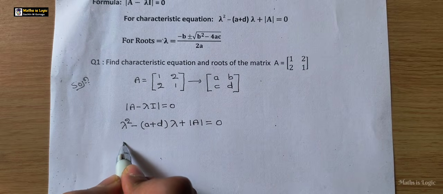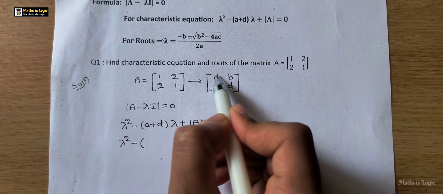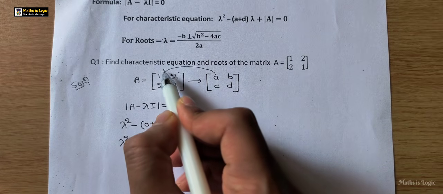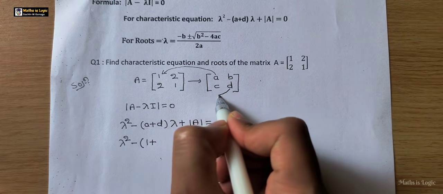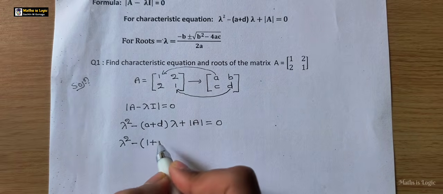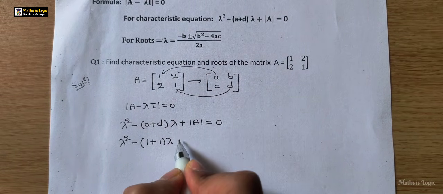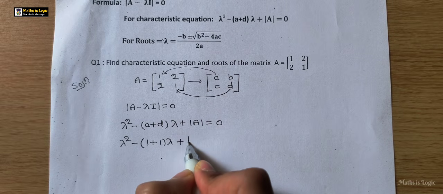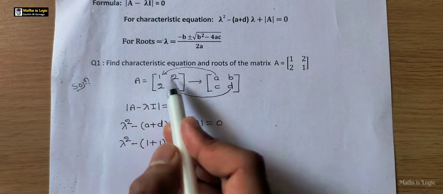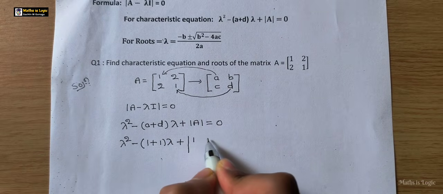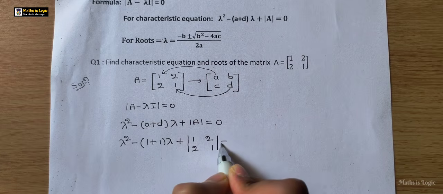Substitute. Now lambda square, keep it as it is. Next a. So see, in place of a, what is the number? 1. So write 1 plus in place of d, what is the number here? 1. So write 1 into lambda, keep it as it is, plus determinant of a value. So what is that? A 1 2 2 1. So write 1 2 2 1 is equals to 0.